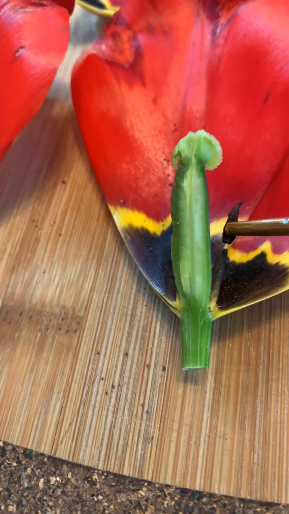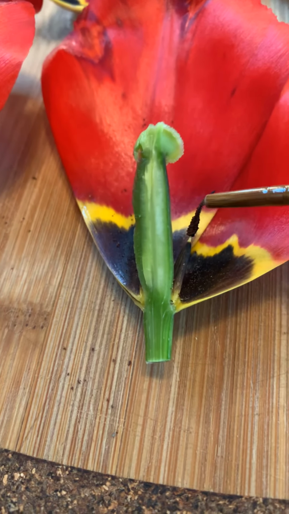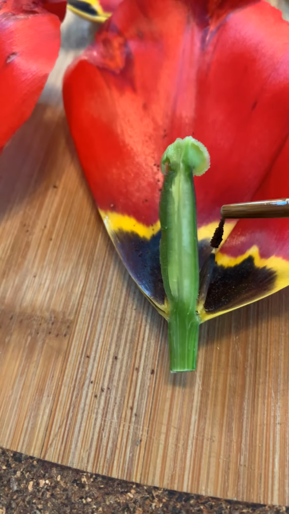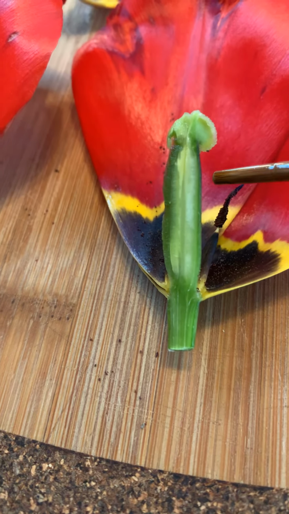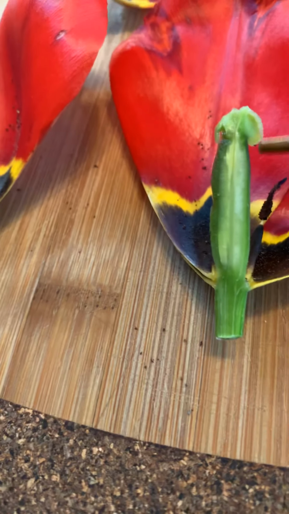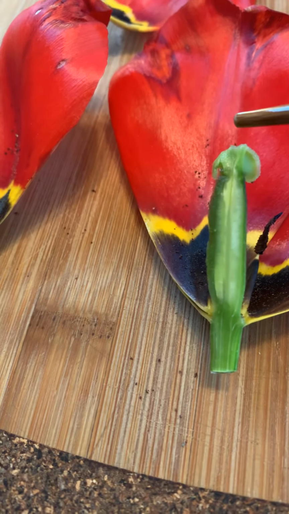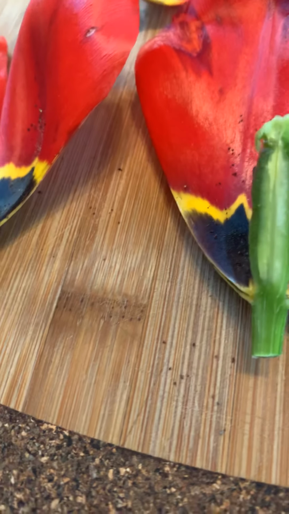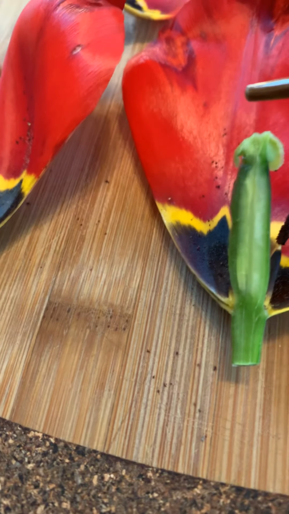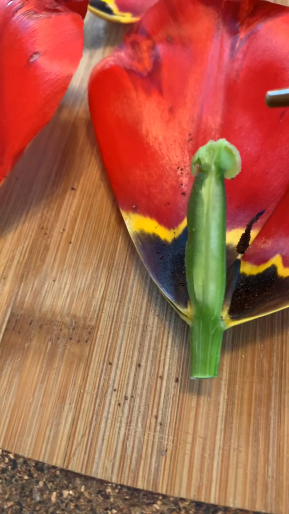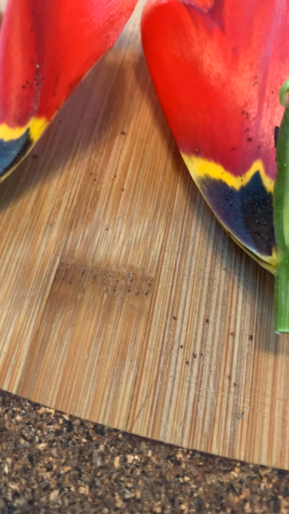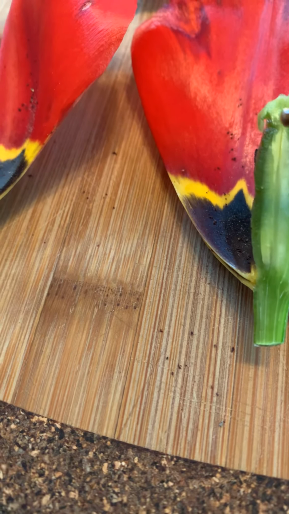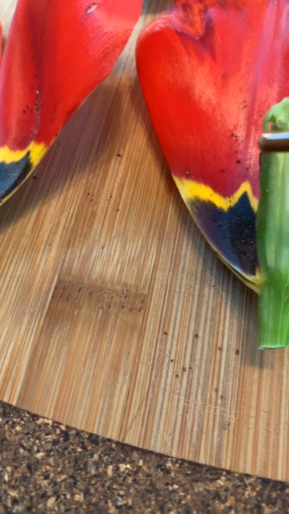And as it's wiggling back up, it brushes up along the anther right here and the stamen, and then those pollen granules get stuck, and there's actually one stuck right there, and they get stuck to the stigma found in the pistil.